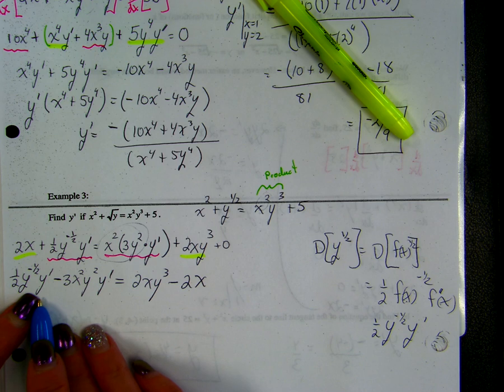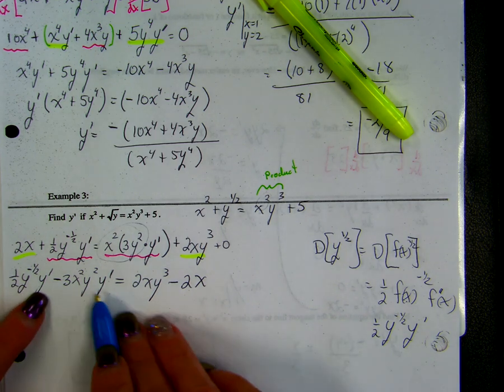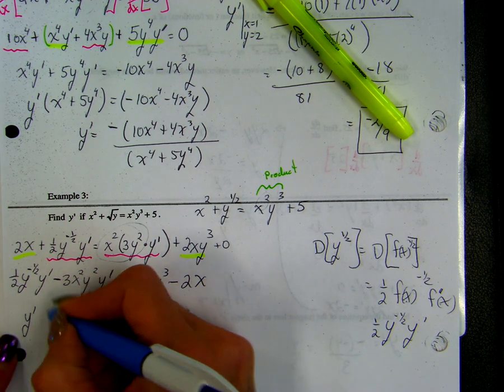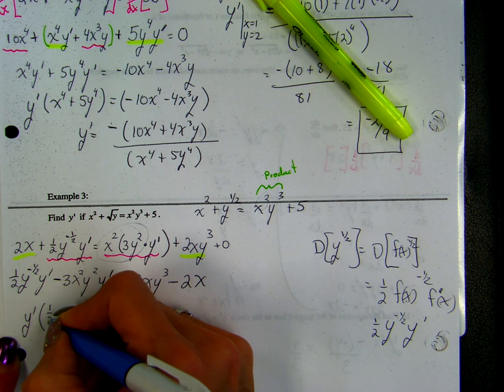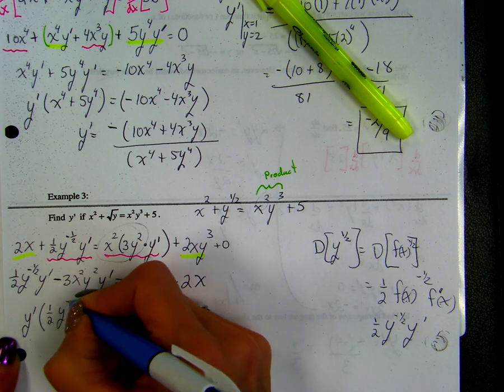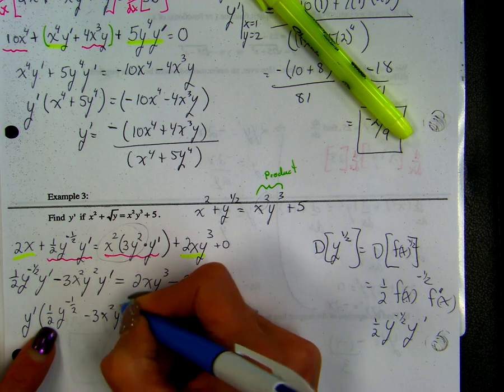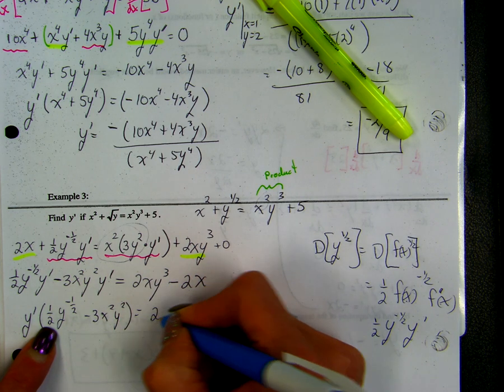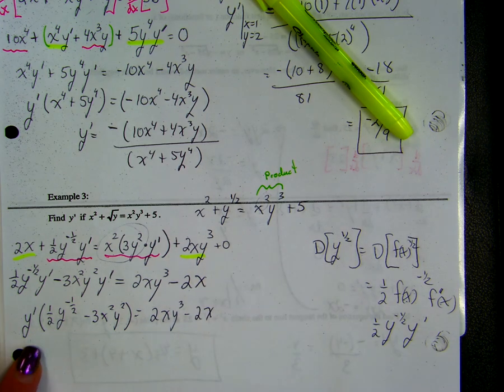Okay, are we good? Okay, so there's the understanding piece. The rest of this is algebra. We're going to factor out the y prime. And I'm left with 1/2 y to the minus 1/2 subtract 3x squared y squared is equal to 2x y cubed minus 2x.